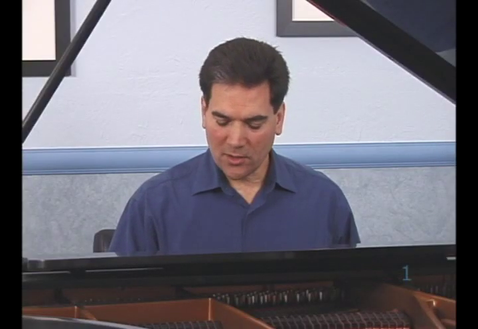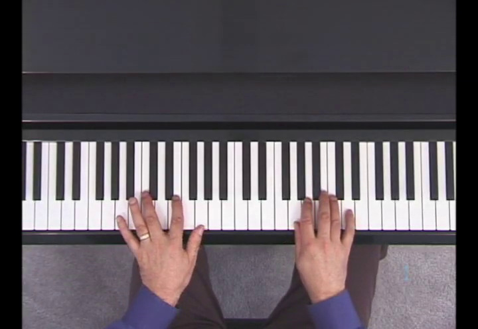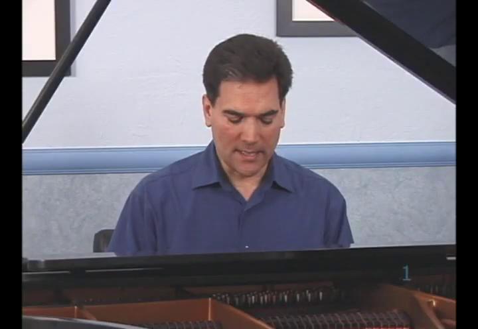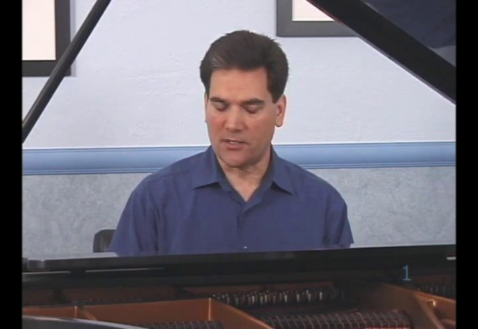Now the melody note alone isn't very satisfying. We have to add harmony notes or supporting tones that enhance the melody. My left hand is going to add a 3-note chord we call a triad because it has 3 notes in it.